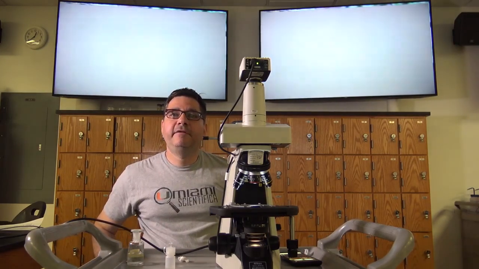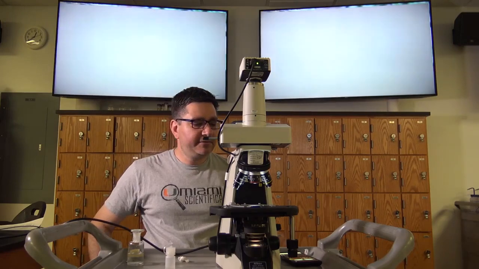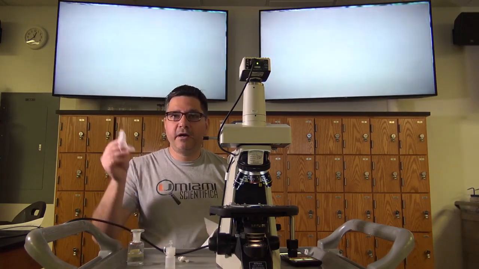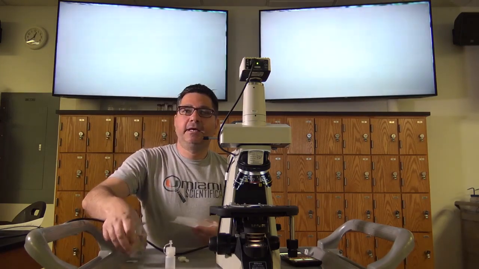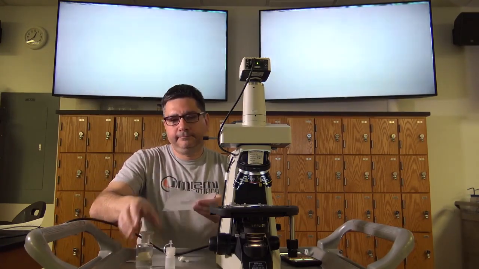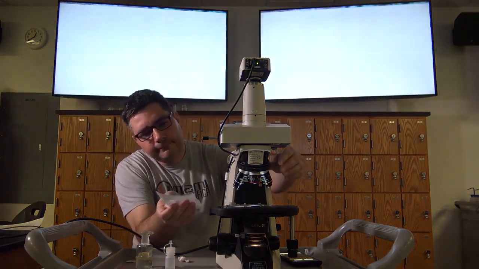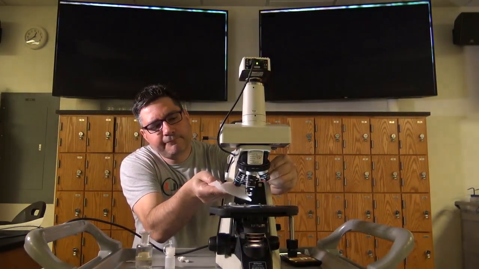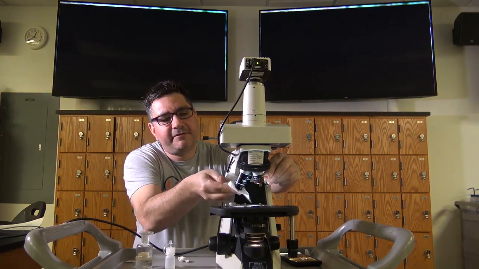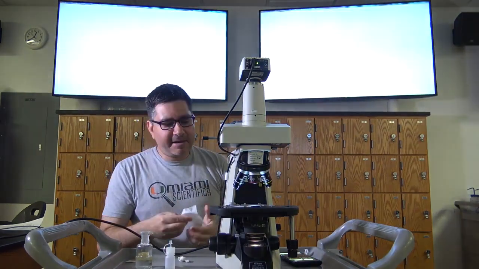Please clean the 100 and 40x objectives with a piece of lens paper, as well as the stage if there's oil on it. Using a piece of lens paper, please clean the 40 and 100x objective using ethanol. Be sure to dry the objectives off after wiping them with ethanol, and return the objectives back to the 4x position.